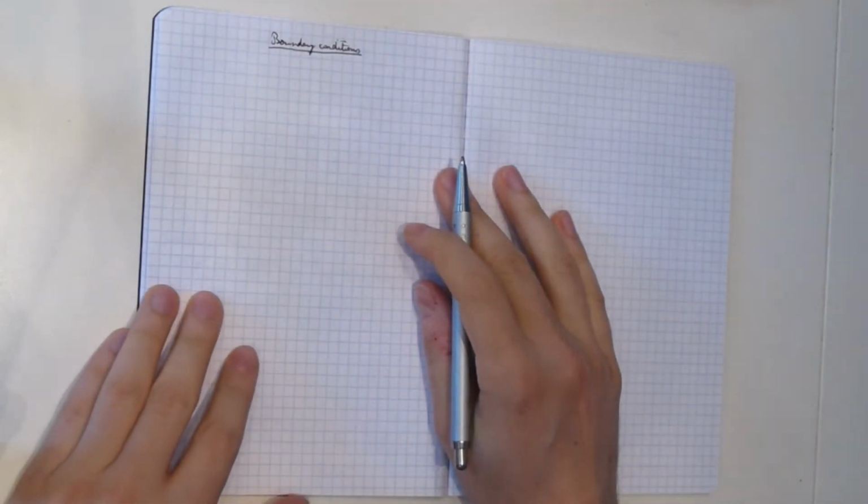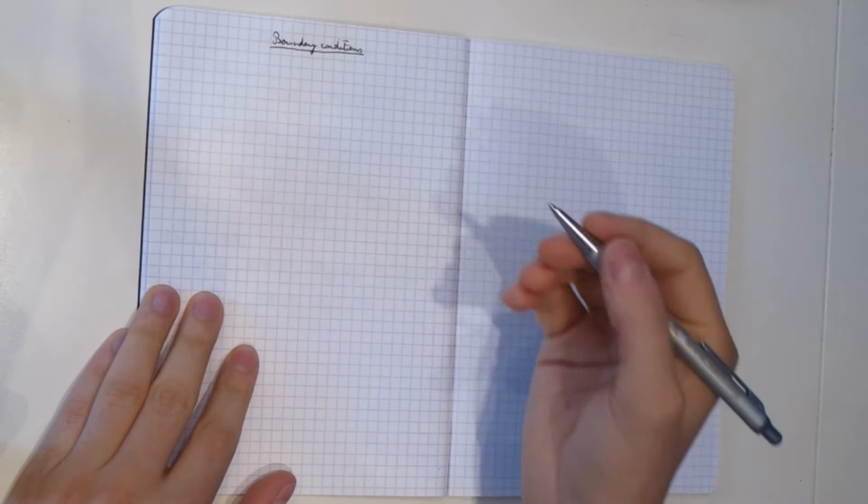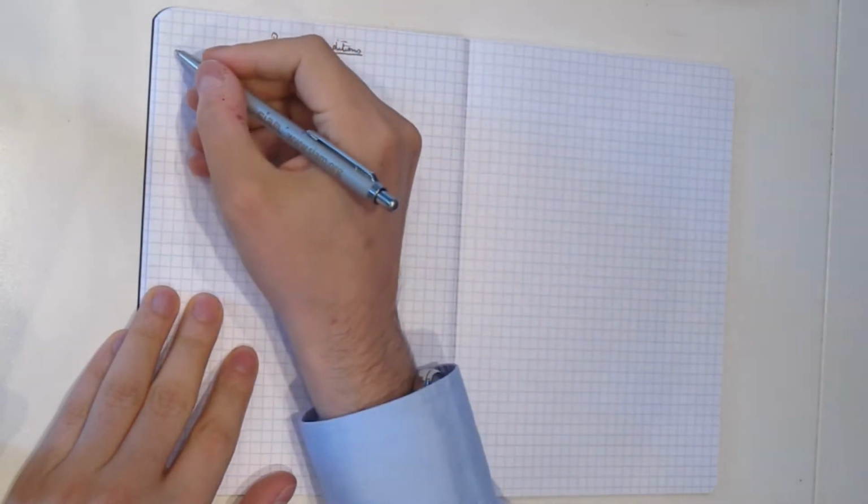Hello, in this video we will be looking at the different types of boundary conditions that we can apply in fluid dynamics and give some examples of such boundary conditions. So to look at boundary conditions we need to make several cases, and the first case that I'm going to go over is the case of solid boundaries.